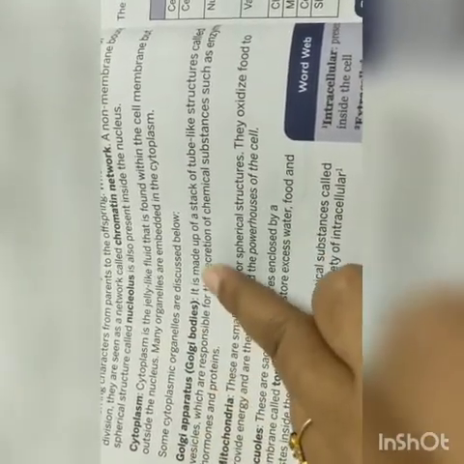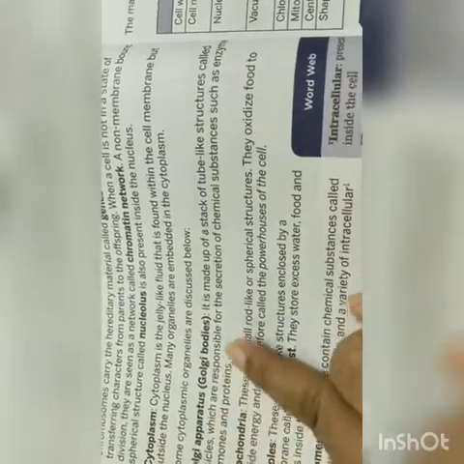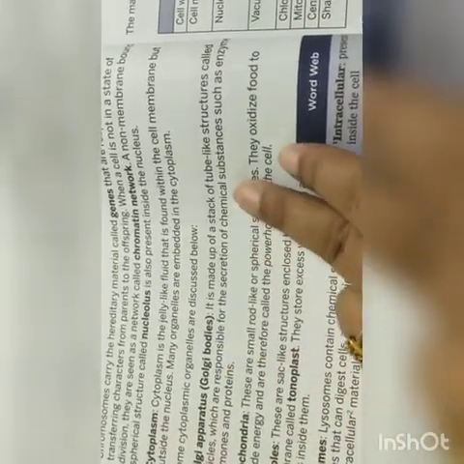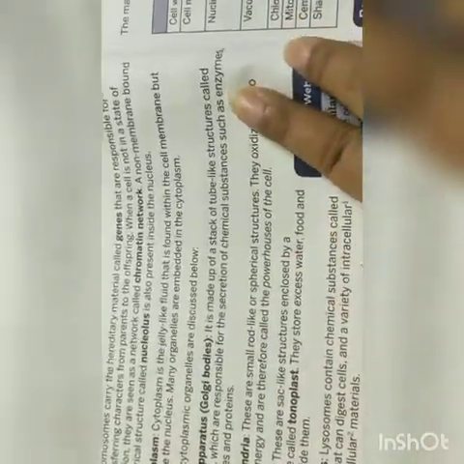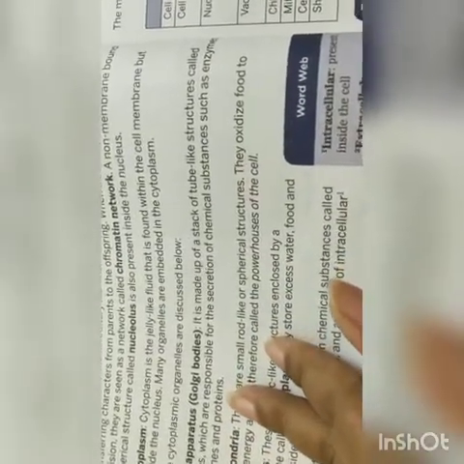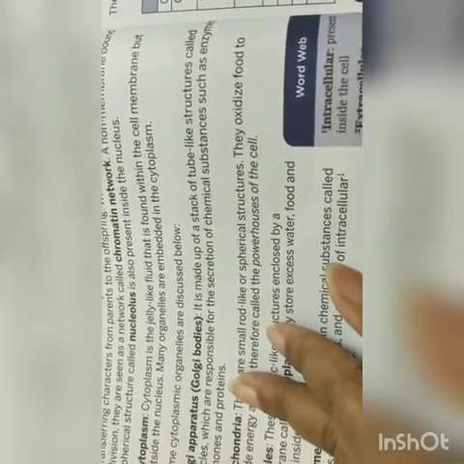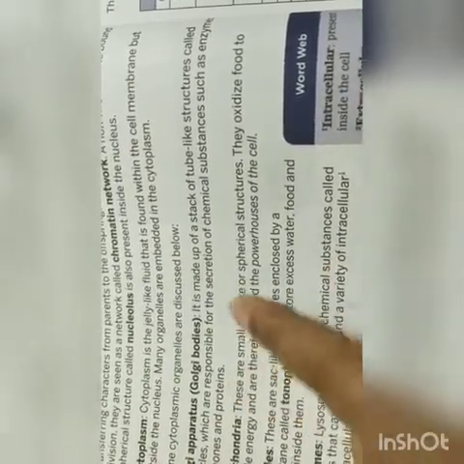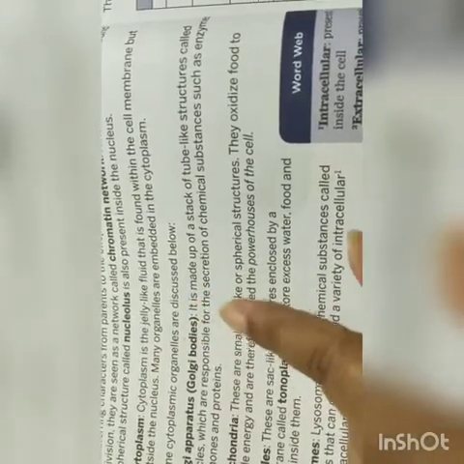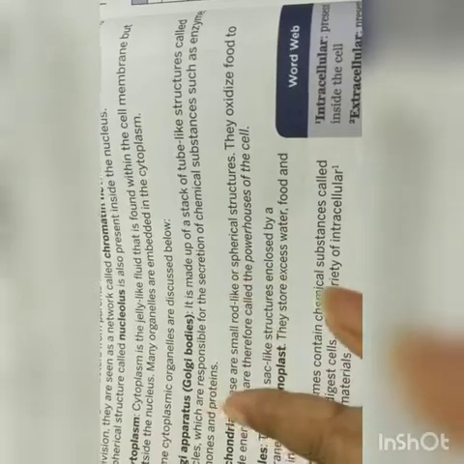It is made up of a stack of tube-like structures called vesicles, which are responsible for the secretion of chemical substances such as enzymes, hormones and proteins. This is present in the cytoplasm, and it secretes these substances in our body.